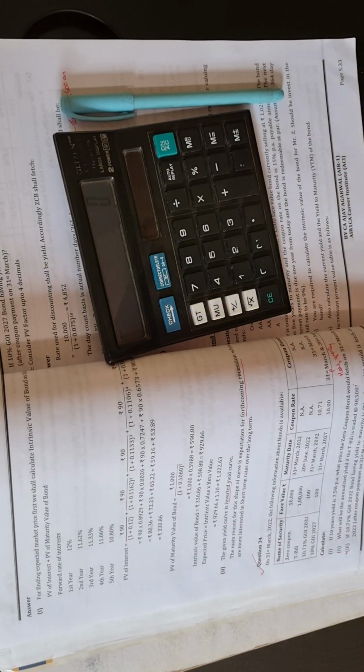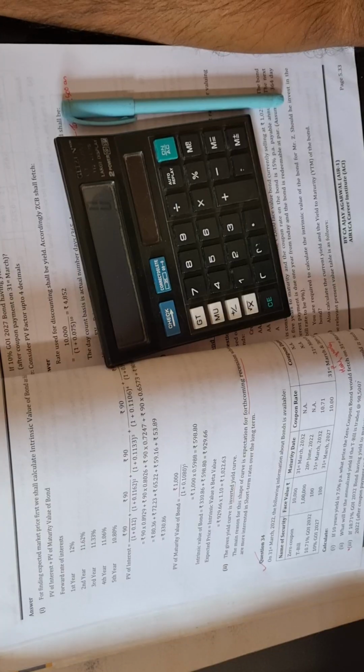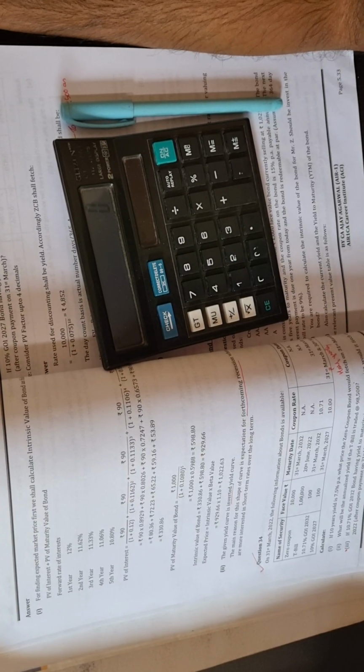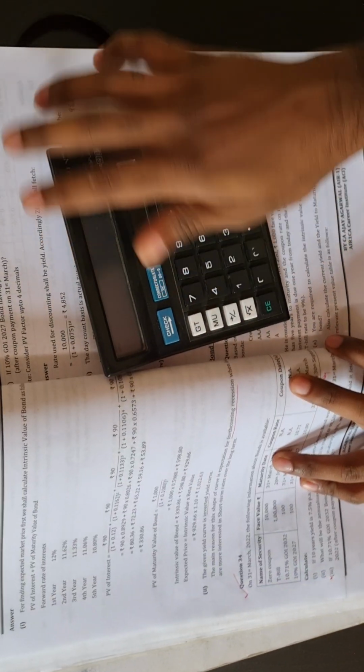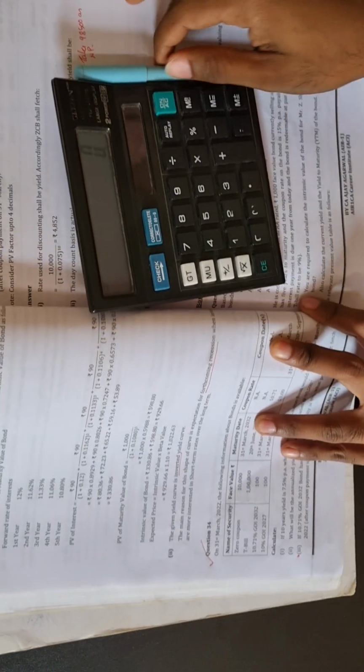Bond pricing we have to find in rupee terms. Bond yield we have to find in percentage terms. That's the basic difference. So we'll move on to the next question. It is an easy question.